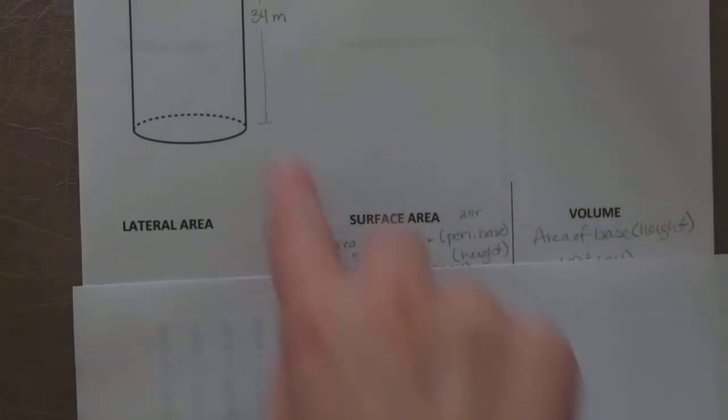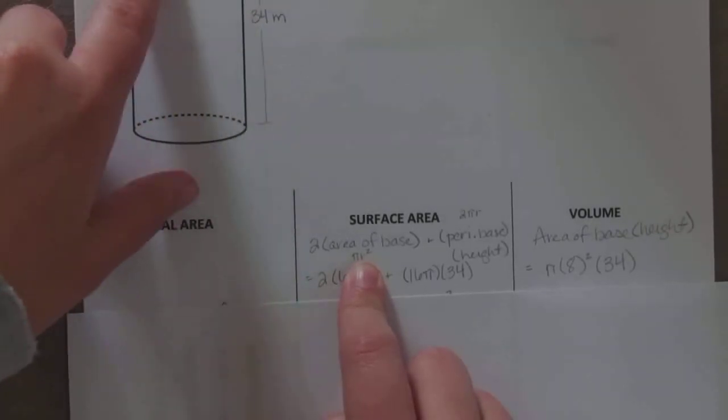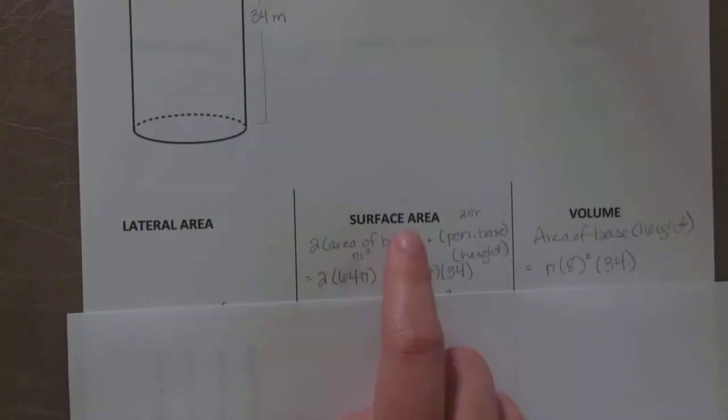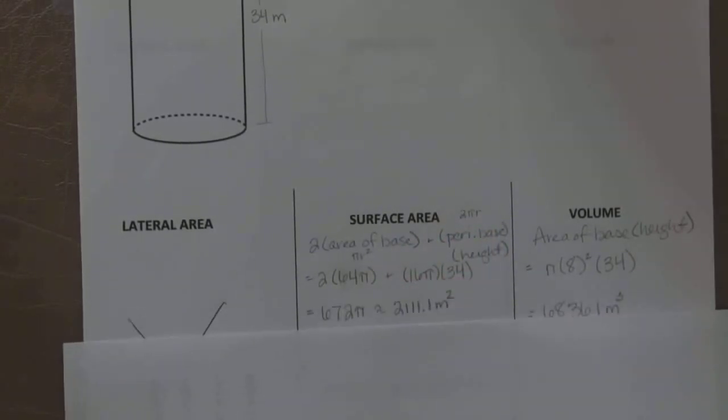And that formula is 2 pi r, which I just wrote little tiny right there. This height is then just referring to the height of the prism, which is 34. So if you plug it in, the radius, if you filled in the values, that 16 was the diameter, so the radius is 8 meters. So 8 squared is 64. So 2 times 64 pi plus, and then the circumference is 2 pi r, so that's 16 pi times 34, which is the height.